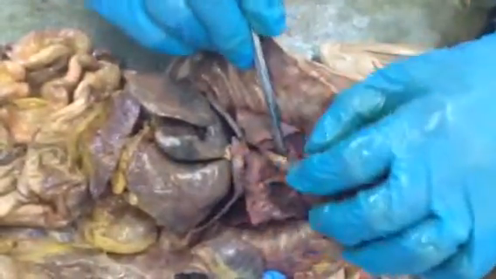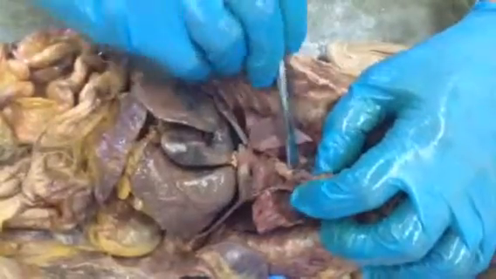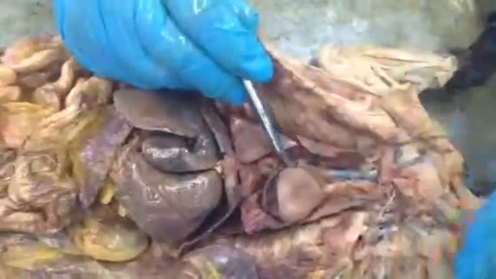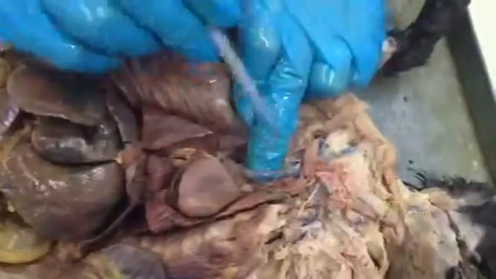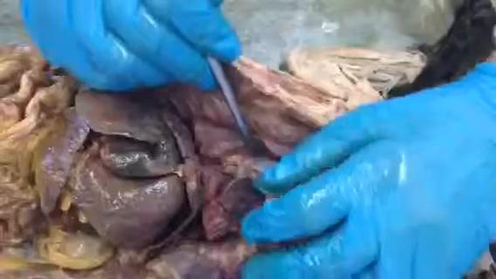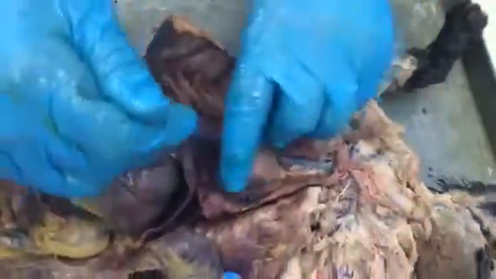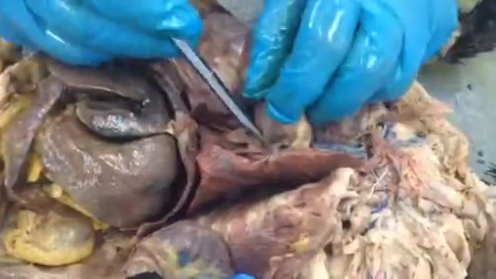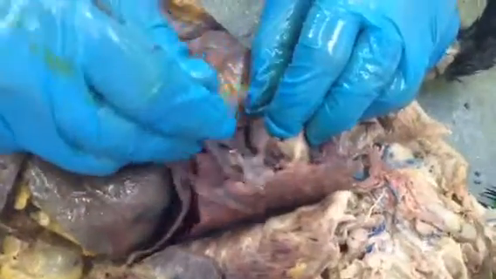the right atrium, to which is attached the inferior vena cava coming from the liver through the diaphragm, and the superior vena cava coming from the head and arm region, and those are the major drainages. On this side we can also see the auricle of the left atrium and the left atrium in the back side collecting the blood from the lungs.